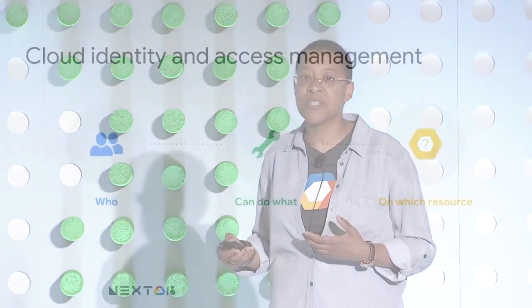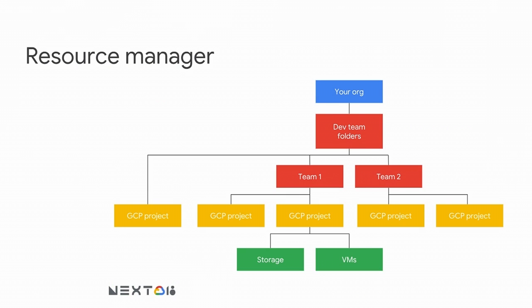Starting off with the first one, which is what can your users do? When it comes to permissions, IAM dictates what your users can do. It dictates who can do what on which resource. But before I talk to you about how you implement IAM in GCP, I need to talk to you about the Cloud Resource Manager. The Cloud Resource Manager allows you to map your organization.